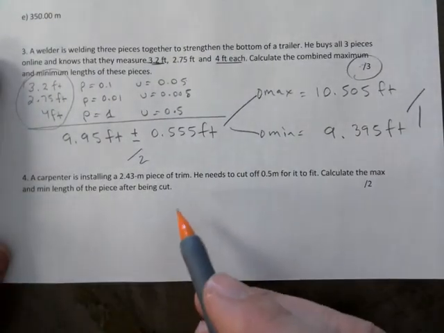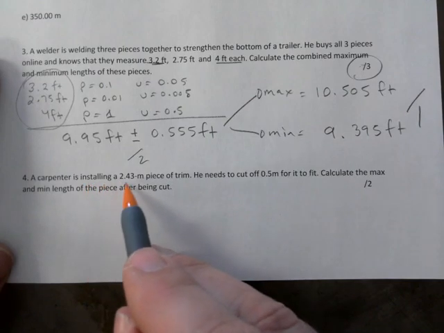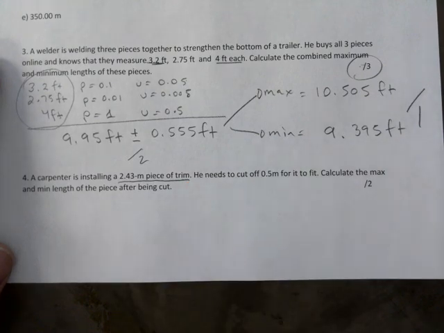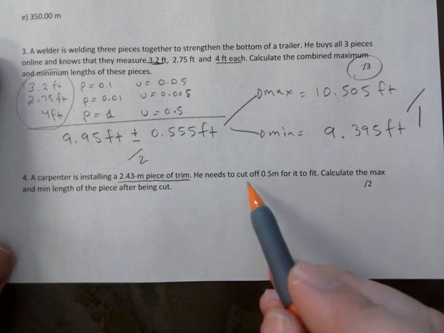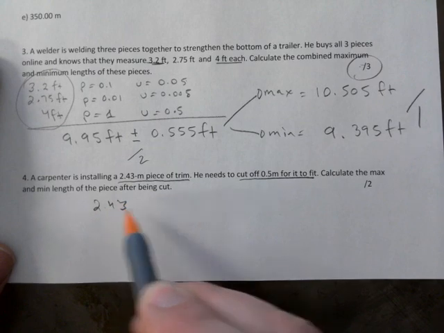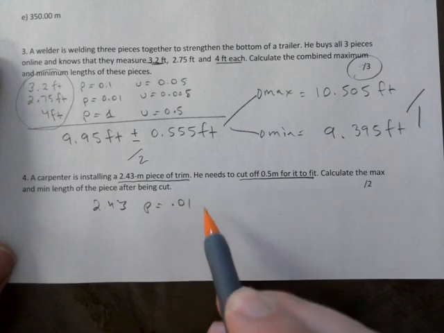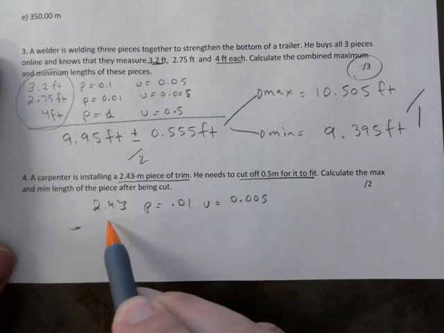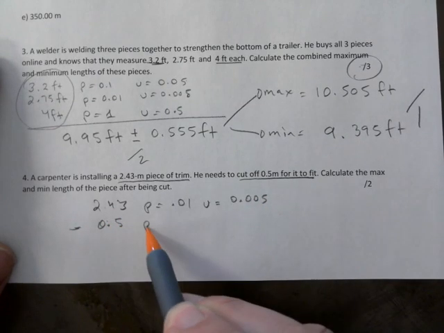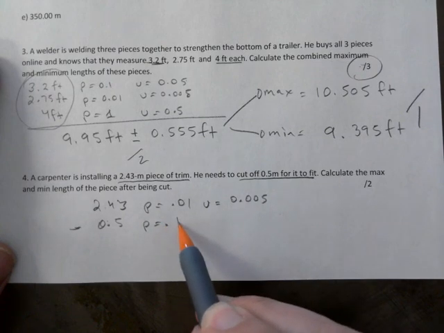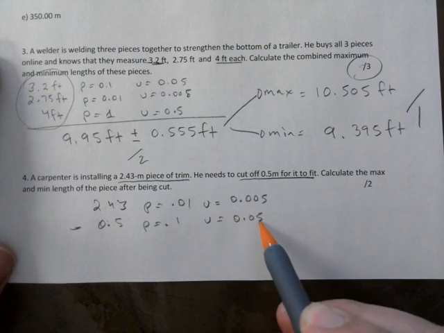This is the last one we will have time for. There's a 2.43 meter piece of trim. Trim is like at the bottom of where the floor meets the wall. You need to cut off this much for it. It's 2.43. The precision is 0.01. The uncertainty is 0.005. You're cutting off. Shh, pay attention, okay? Precision is the same, right? No, it's not the same. It's 0.1. Uncertainty is 0.05.